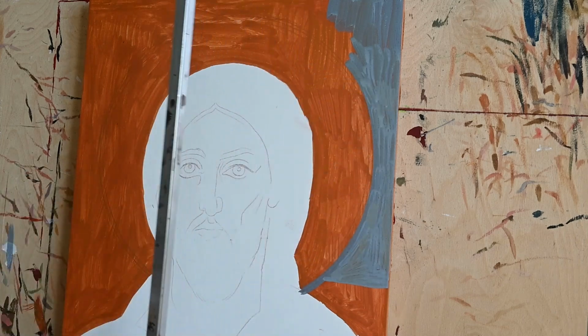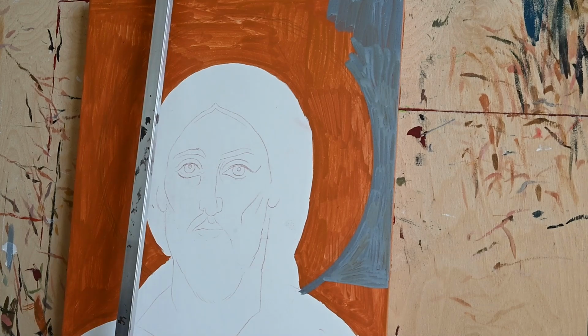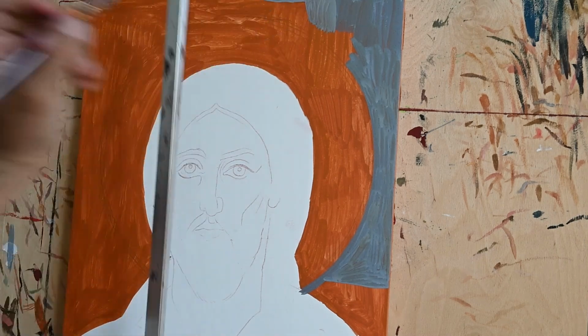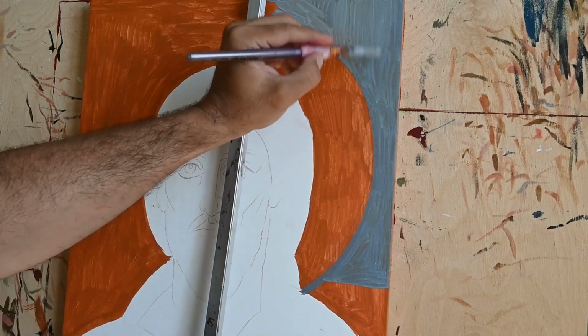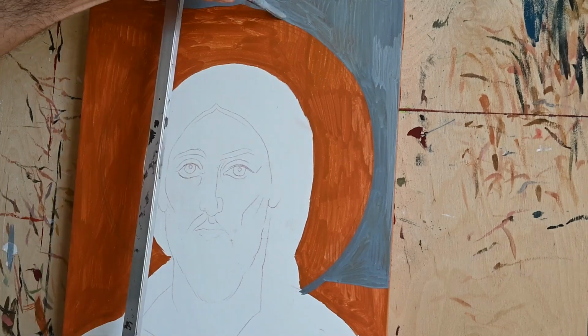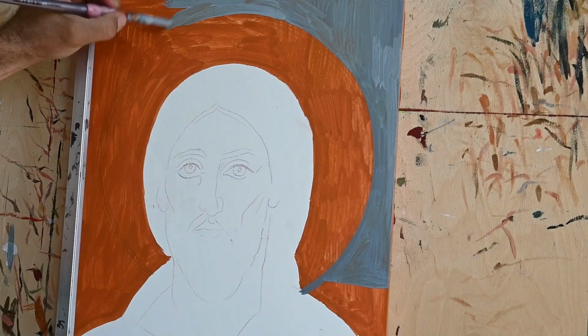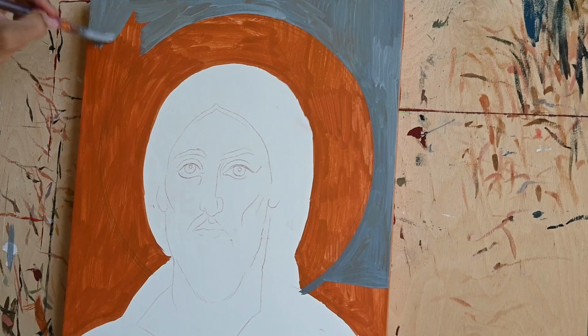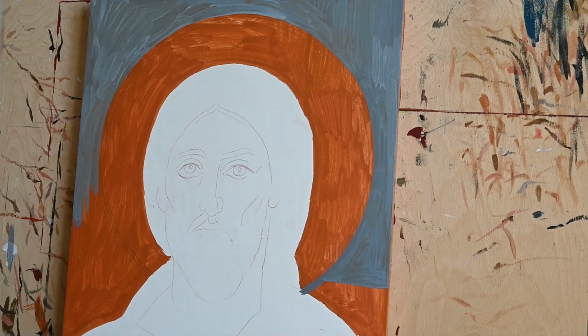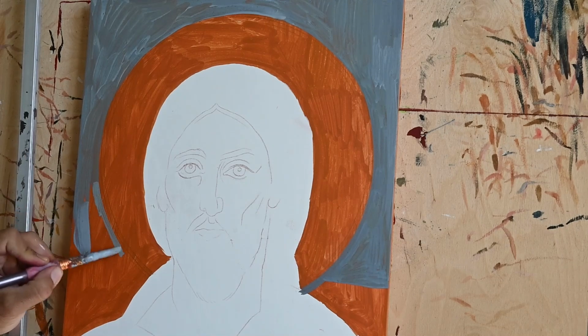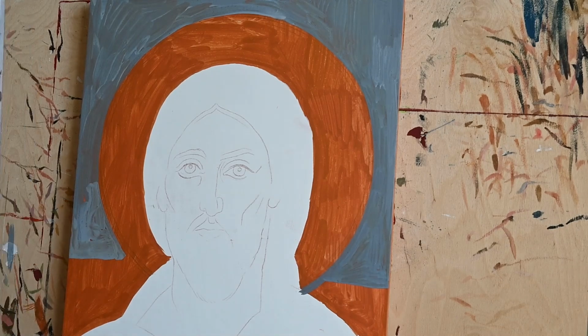The warm underpainting will shine through the gray layer, and this creates a nice, more rich, more interesting visual effect, especially if I don't paint 3 or 4 layers of gray and there is still some transparency on this grayish layer.